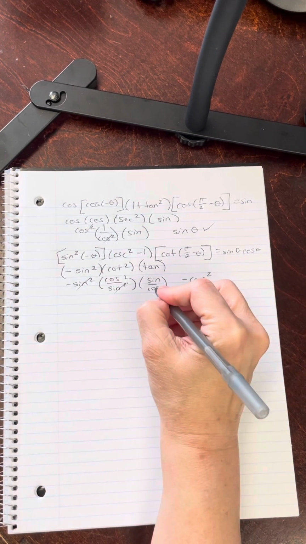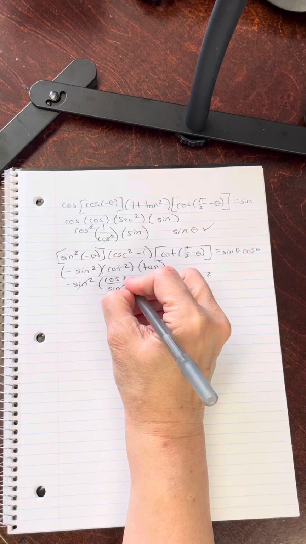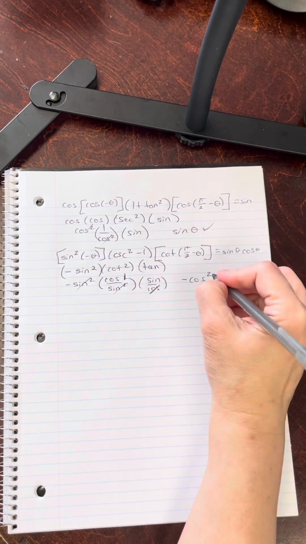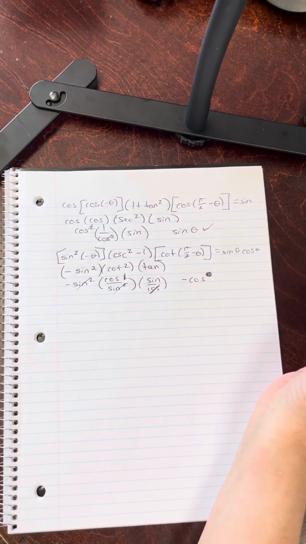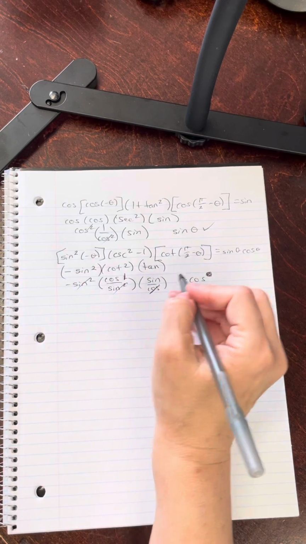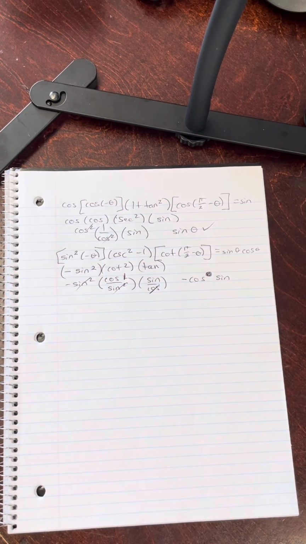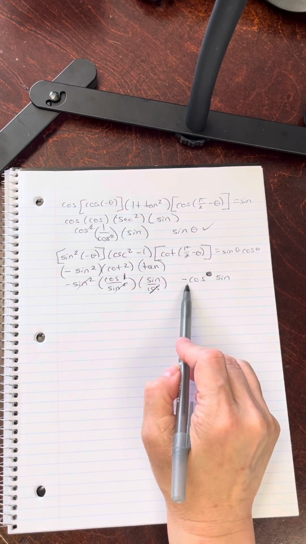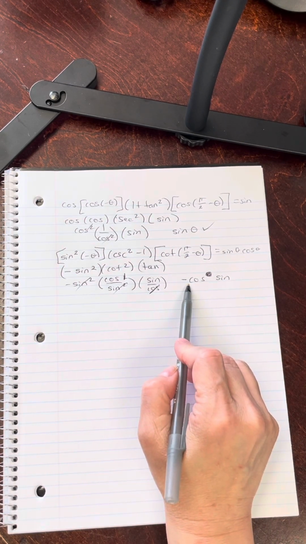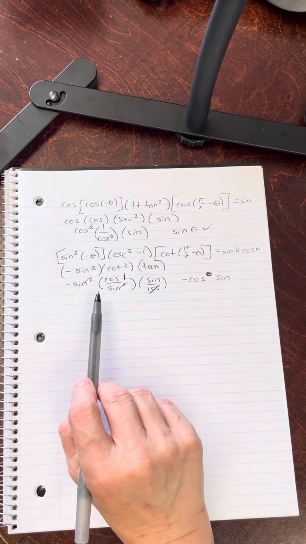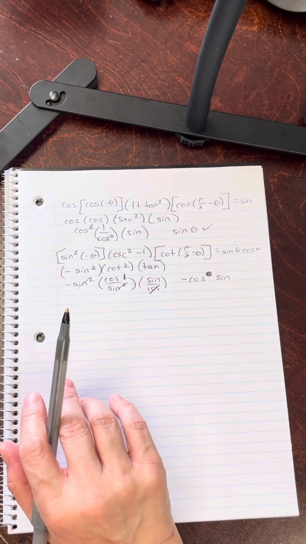Oh, wait, I see it. There's a cosine, and a cosine squared can drop down to only 1, so it's no longer squared. So I have negative cosine and sine, and we've gotten rid of all of the denominators. And that's what I want, except for this change in sign. Did I miss one somewhere?